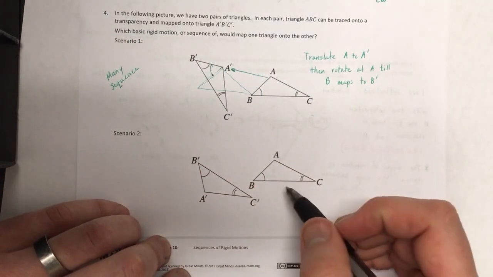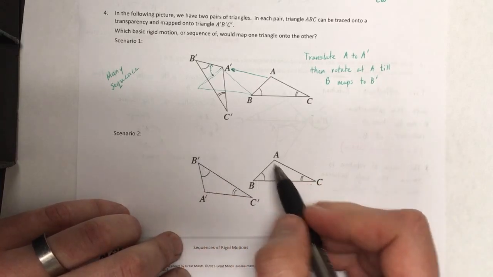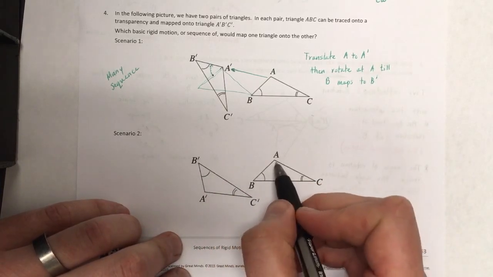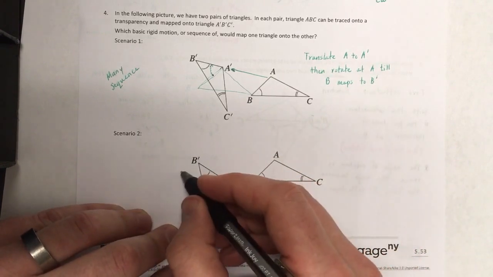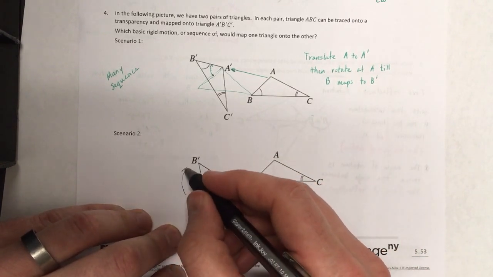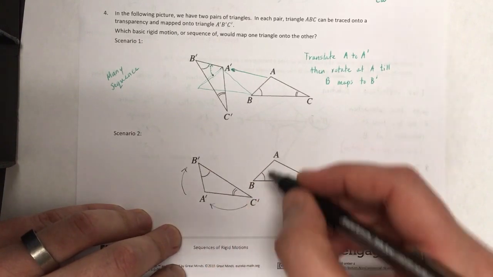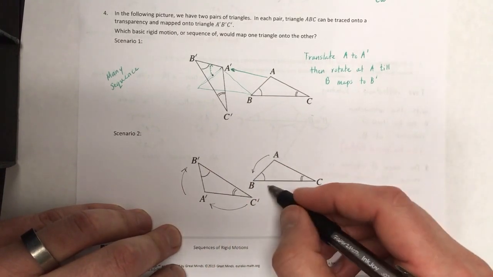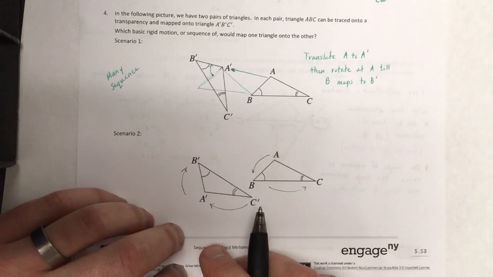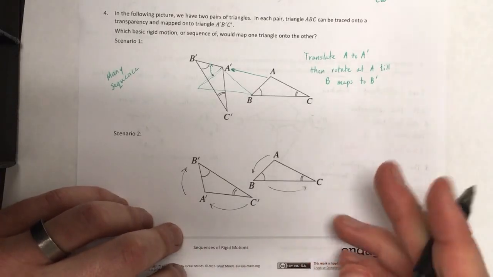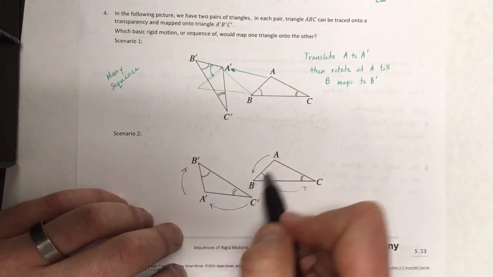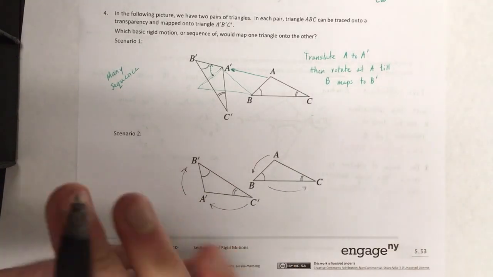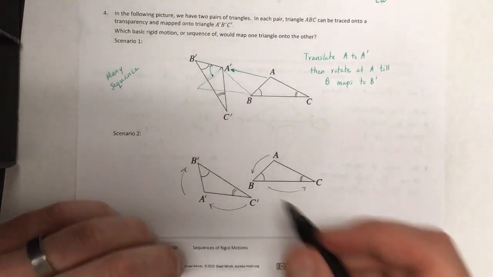And then scenario number two, somewhat similar, except what I'll notice is my orientation changed. So I would notice that from A to B goes one direction, but A to B in the other diagram goes the other direction. And so I do know that at some point I must have reflected, but I cannot see a way to make the perpendicular bisector that would all coincide. So that tells me something else must have happened.